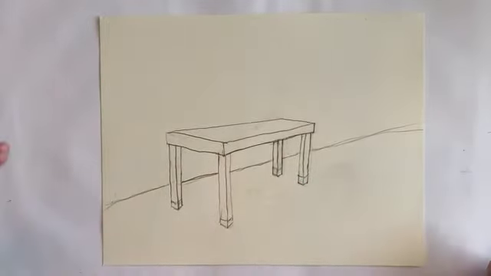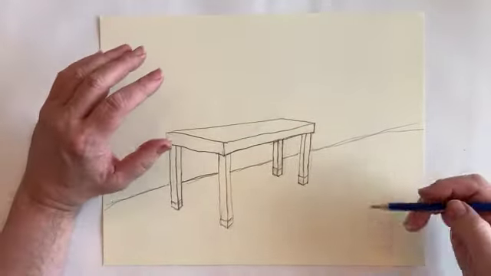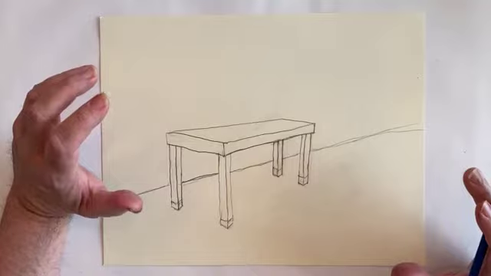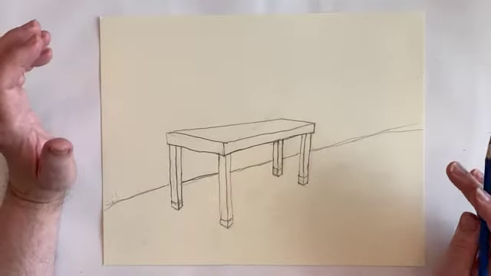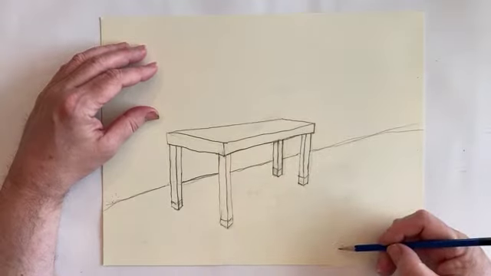And this is a really useful fact because it helps you to begin a lot of drawings and helps you to anchor the positions of things in drawings. So a vertical in space, you can transfer it as a vertical to the page.